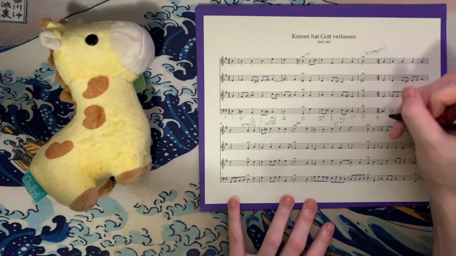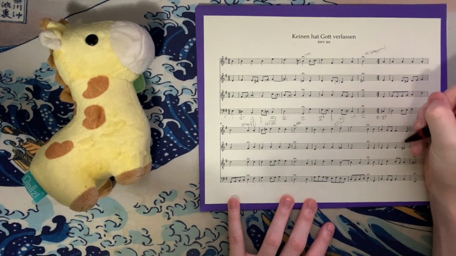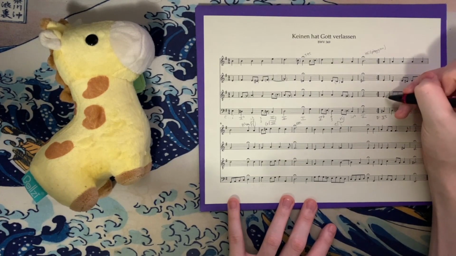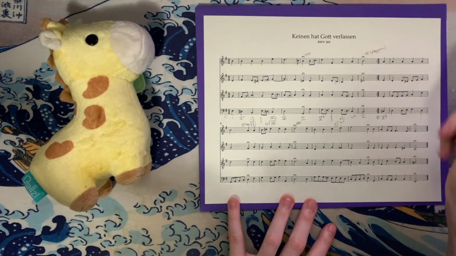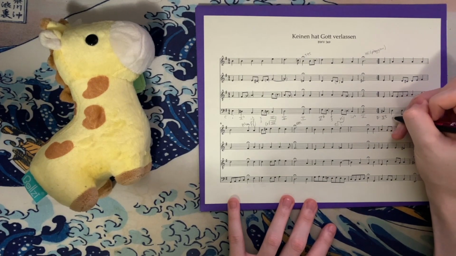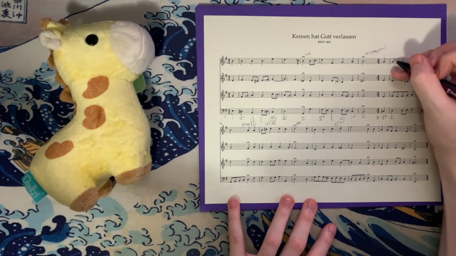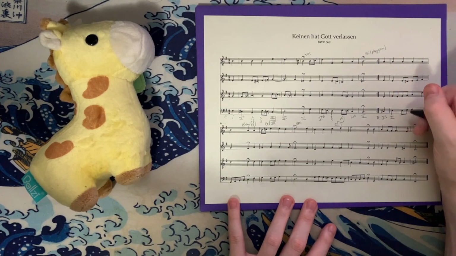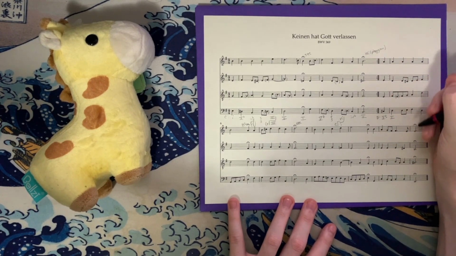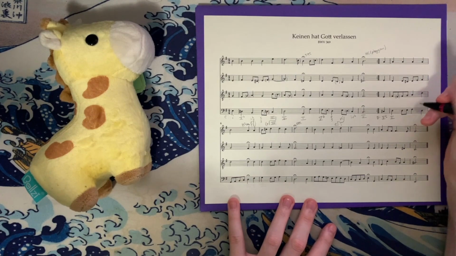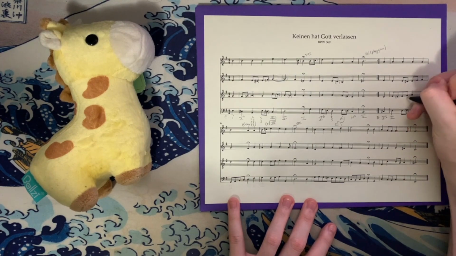But starting things off with 5-6, this is A major over C sharp, E, E, and A. That takes us to our tonic, D major, D, F sharp, D, and A. Neighbor tone here in the bass, and then we have the same chord again, so we don't need to reanalyze it. It's what's on the end of the beat that's more interesting.